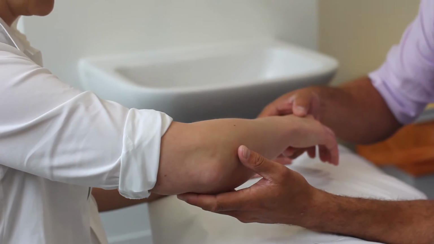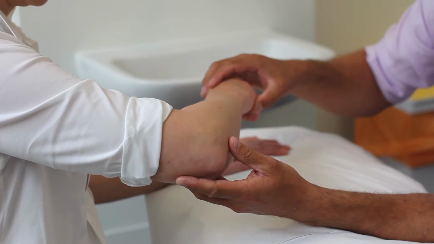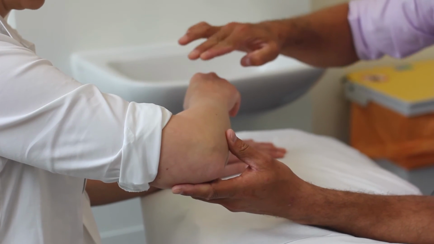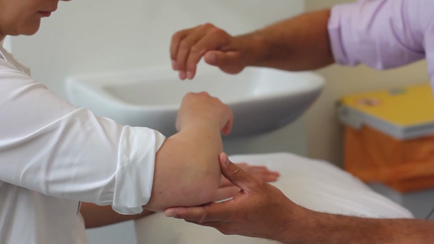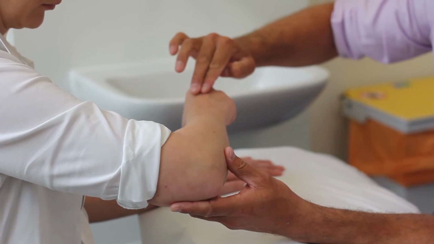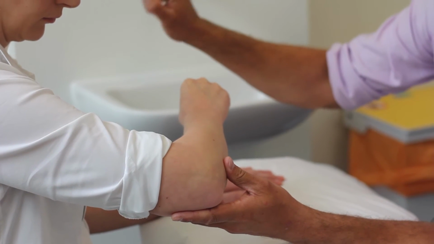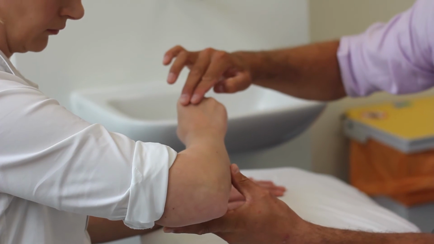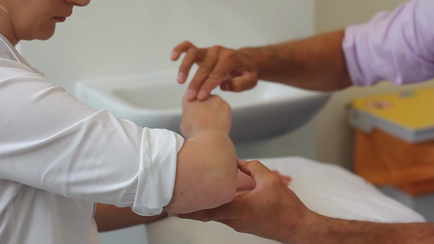You then have Cozen's test, which is resisted wrist extension. For this, you do flex the elbow to around 90 degrees. And if you place your fingers over the second and third metacarpal and ask the patient to bend their wrist back or extend, you don't want them to come all the way back to here, but more just you're resisting them in a slight extension, but on the radial side. And this again should cause pain in this region.